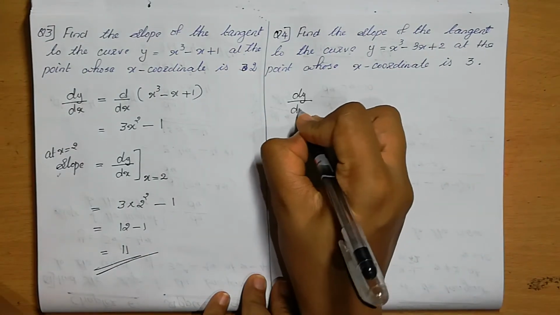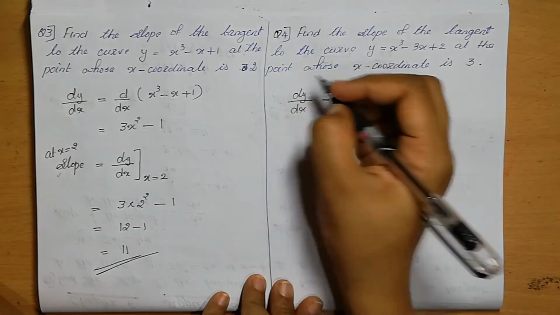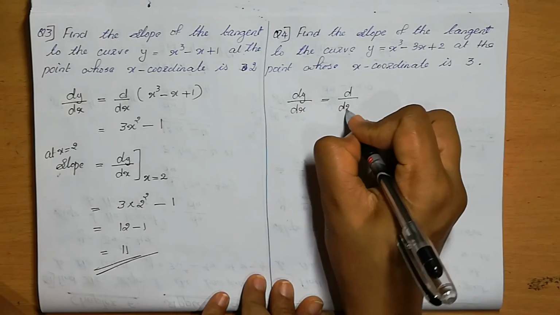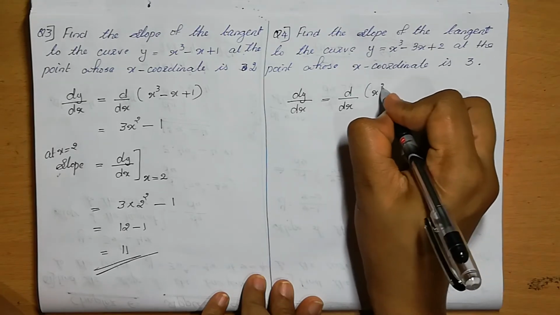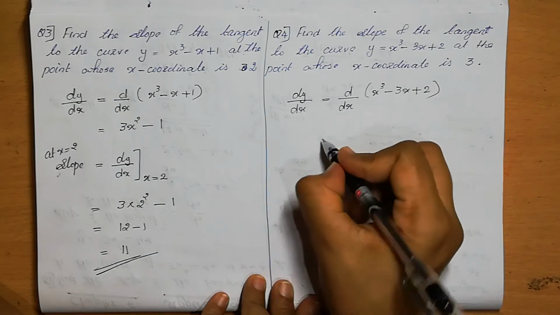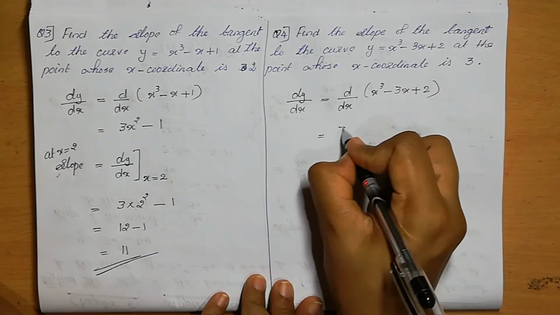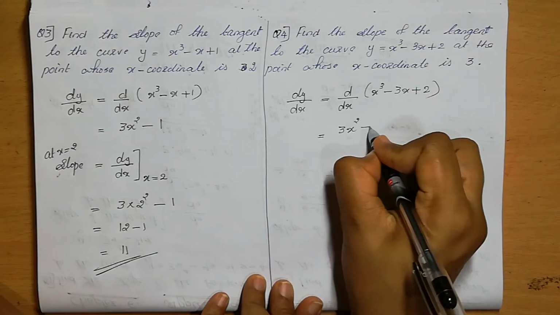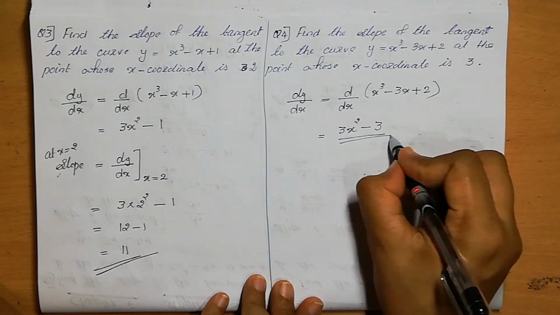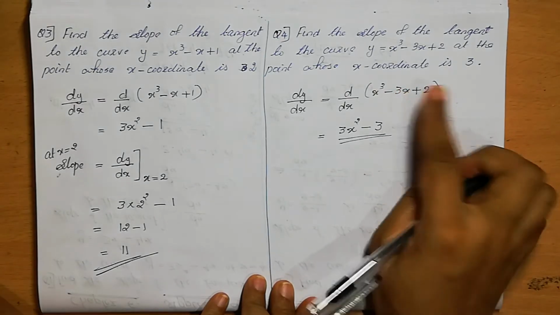This dy by dx is the slope of the tangent. So d by dx of x cube minus 3x plus 2. The derivative of x cube is 3x square, minus 3 is a constant, derivative of x is 1. So 3x square minus 3 is the slope of the tangent to the curve.